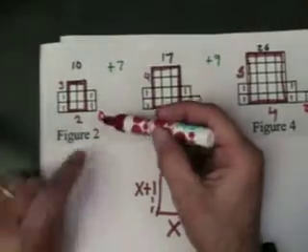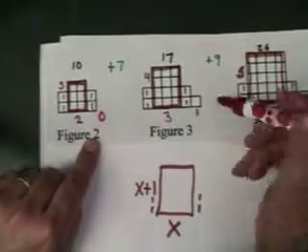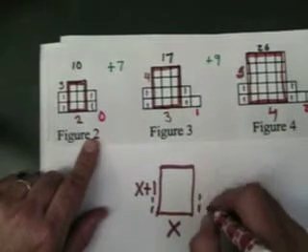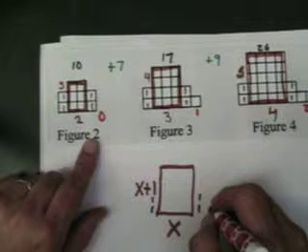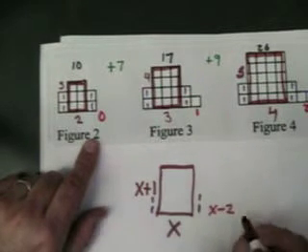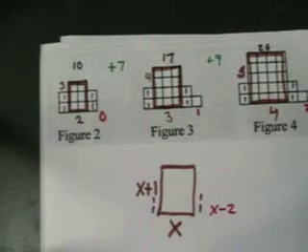And then let's see what the red does. Figure 2 had 0, figure 3 had 1, figure 4 had 2. It looks like it's always 2 less than the figure number. So out here on this side, I would say this is going to be the figure number take away 2. Now I need to combine all of these in their appropriate manners.